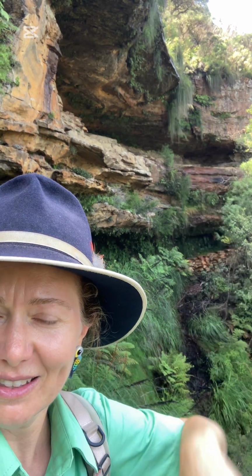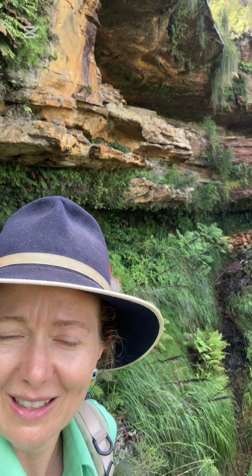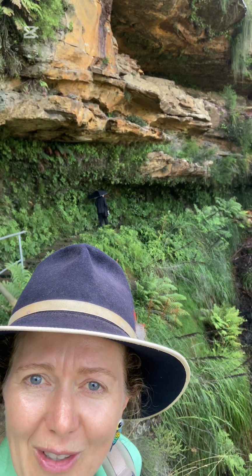So here we can see weathering and erosion in action as the water is dripping down through the cracks in the sandstone above to this layer of shale where it is eroding out the softer layer and creating this beautiful grotto that we can then walk through on the way to the falls.